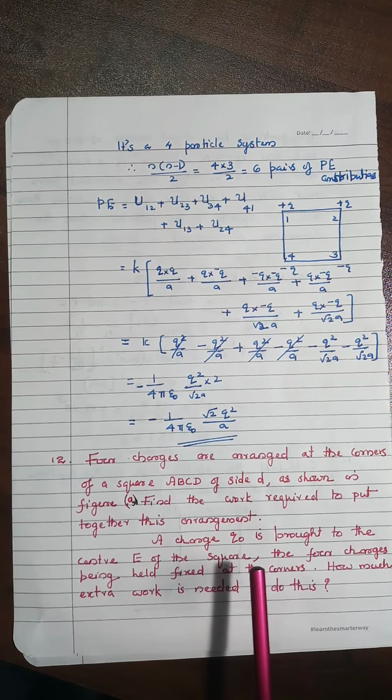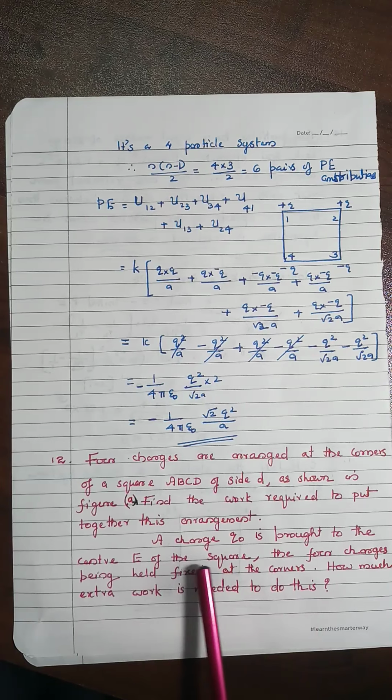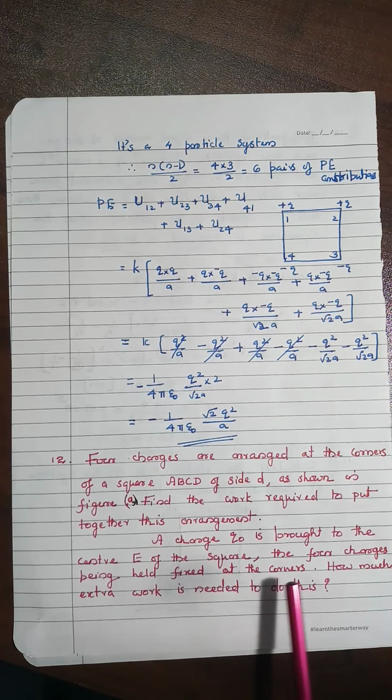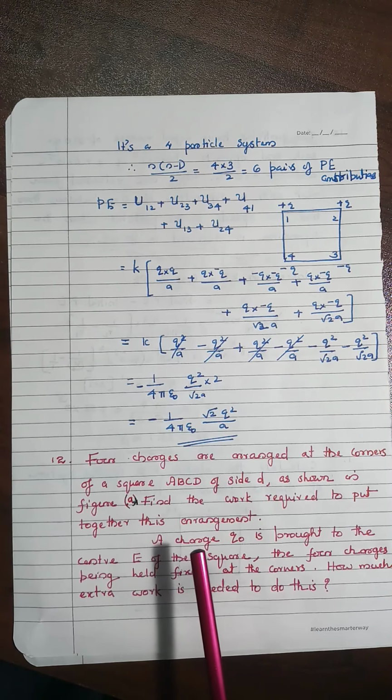The second part, a charge Q0 is brought to the center E of the square, the 4 charges being held fixed at the corners itself. Then how much extra work is needed to do this? So in order to bring that Q0 to the center, how much extra work do we have to do?